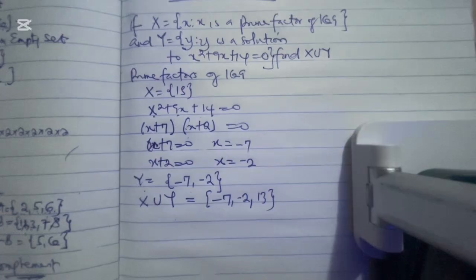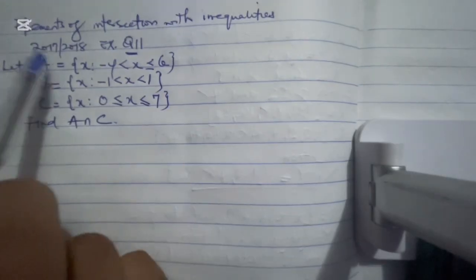All right, so we have another potential exam question before us. Now we are going to be looking at elements of intersection with inequalities. This is a very core part of sets that of course people tend to ignore, but you cannot eradicate it from the knowledge of sets.